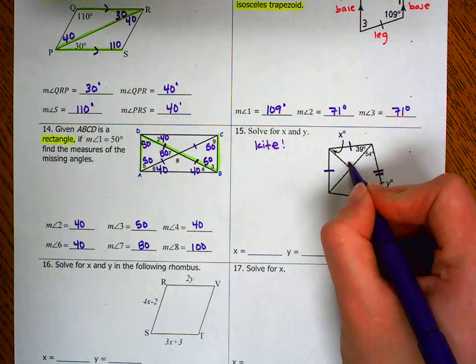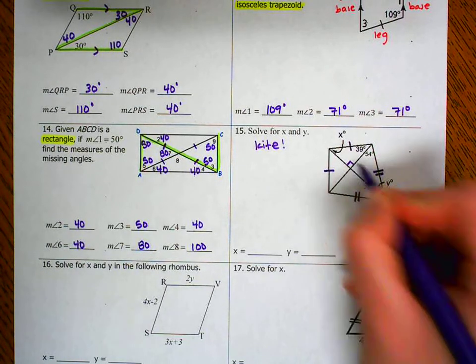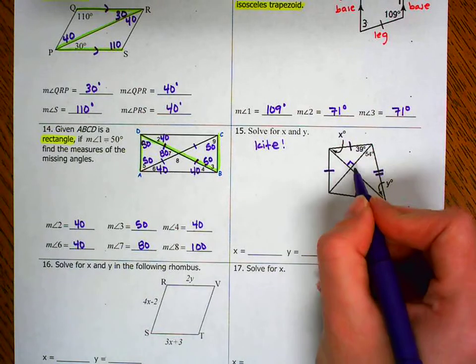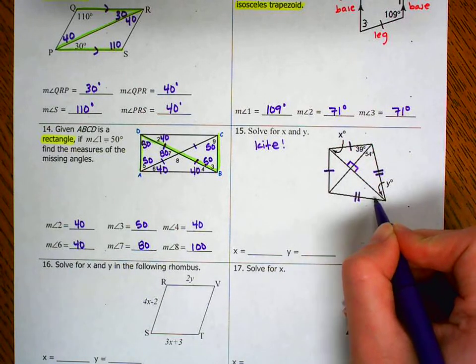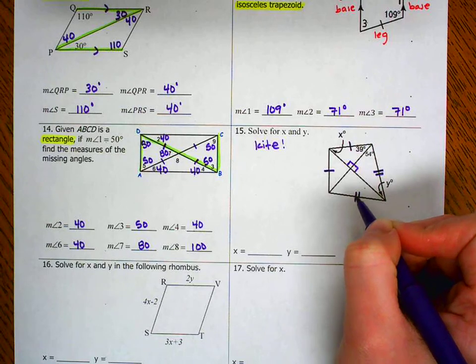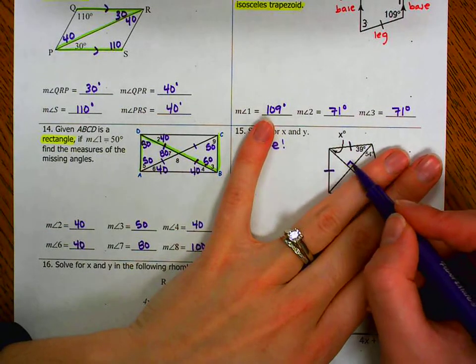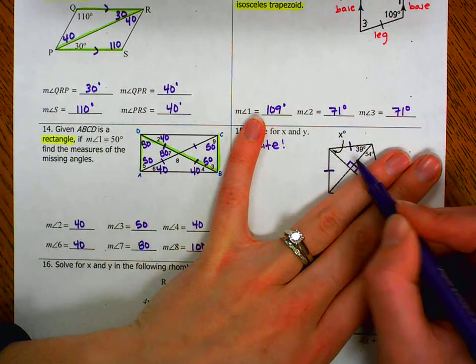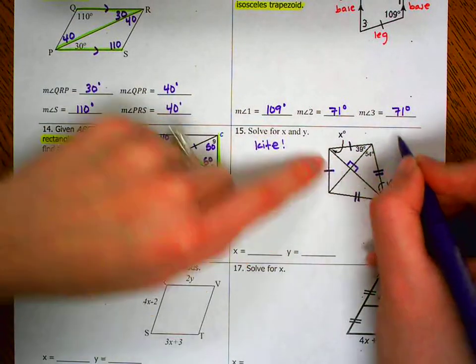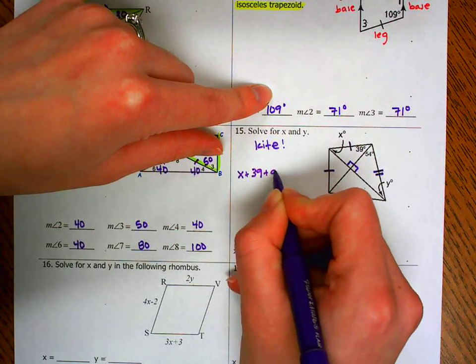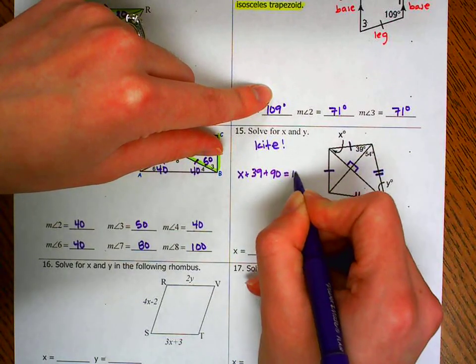We know that a kite's diagonals are perpendicular. I also know that I can fold a kite in half. So for instance, I know that if this is y, this will be y. If this is x, this will be x. So let's take a look. Wait a minute. If this is 90 degrees, I now have a triangle right here. These three have to add up to 180. So I can say that x plus 39 plus 90 have to add up to 180.